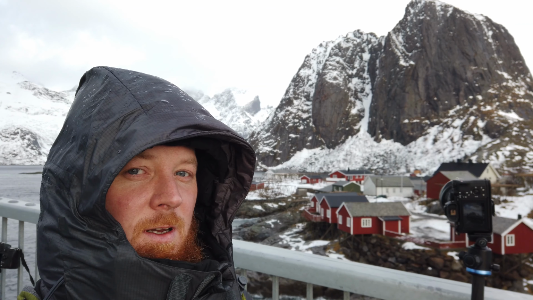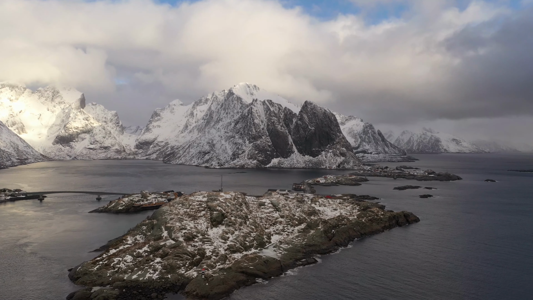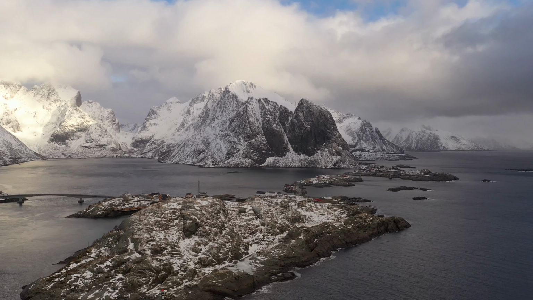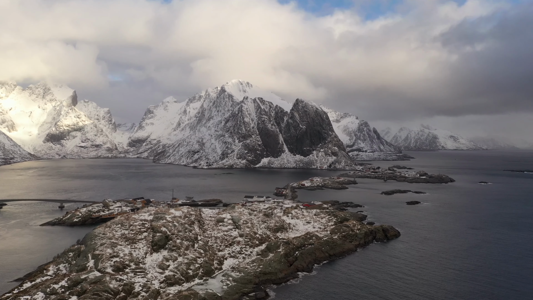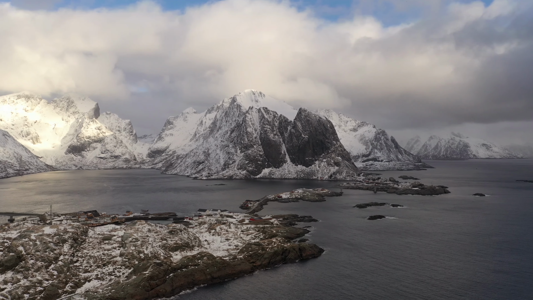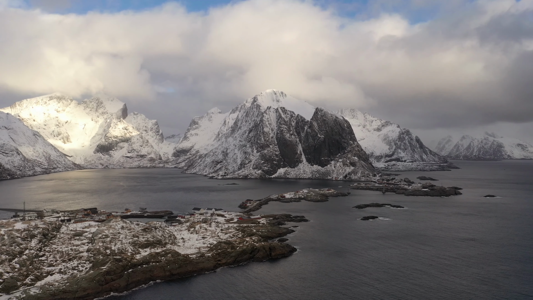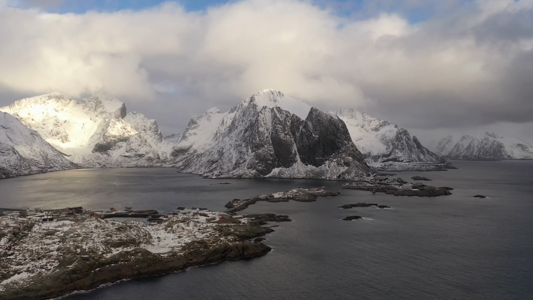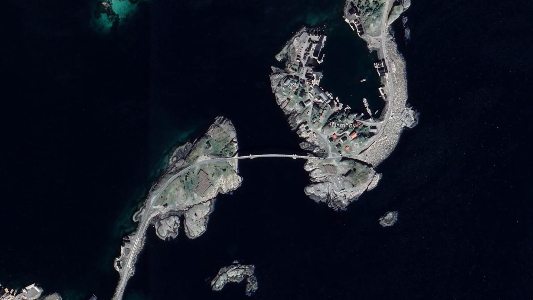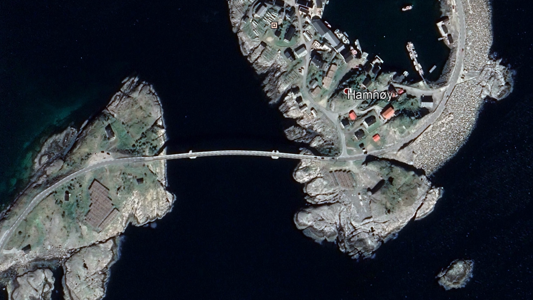We're at Hamnøy Bridge, the most classic and iconic shot of Lofoten. We reach Hamnøy right after we leave the second tunnel. We can park in one of two spots. First is at the bus stop, at the very end of it, just make sure you don't interrupt any buses.